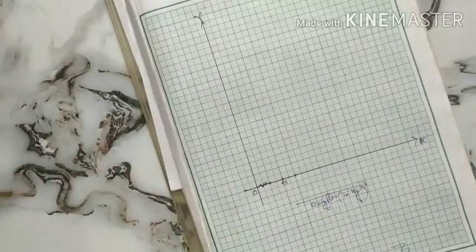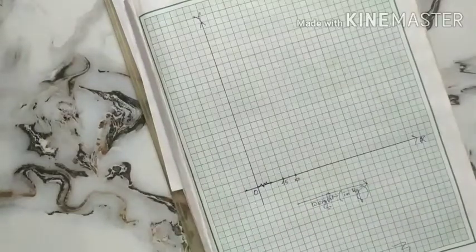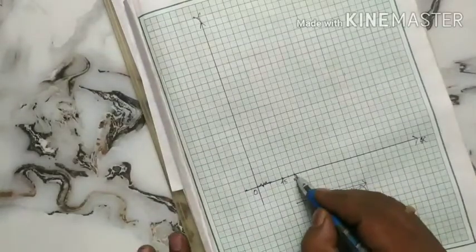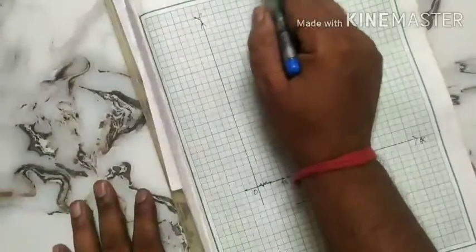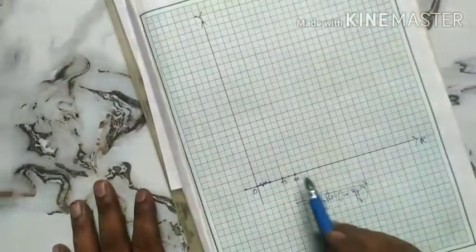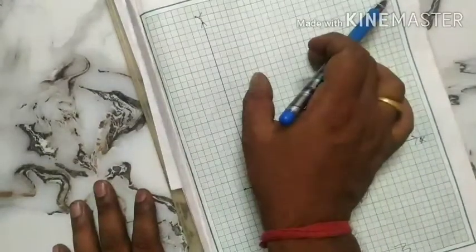Okay, so 45 to 50, then 50 to 55, in this way, and 1 2 3 4 5. So 1 2 3 4 5, so it's good.